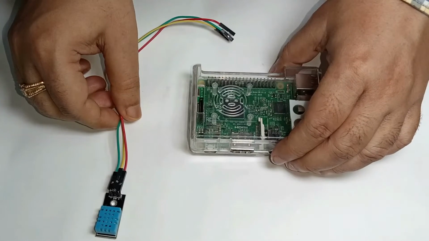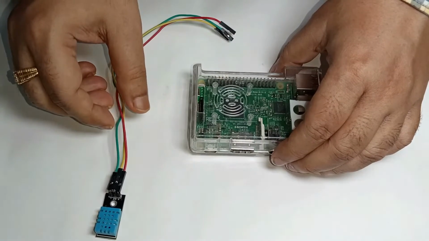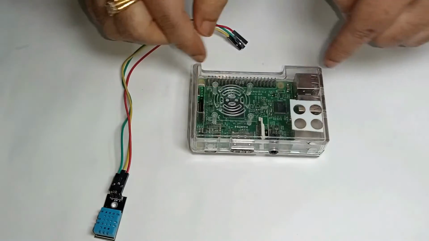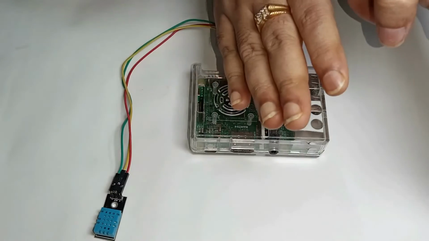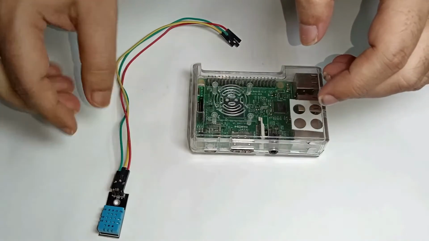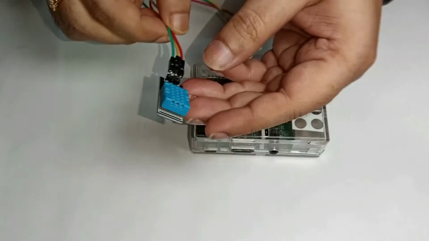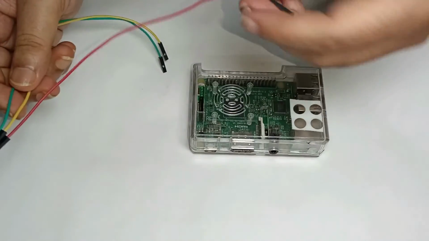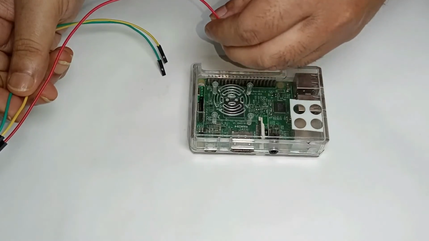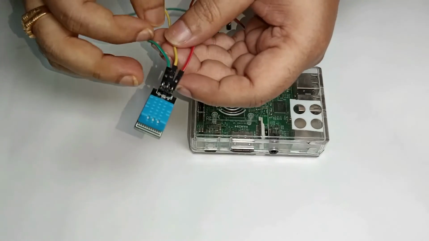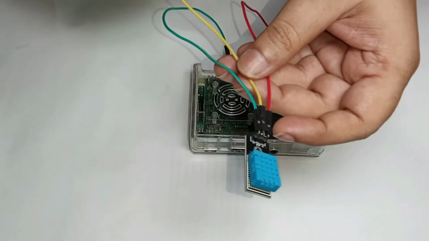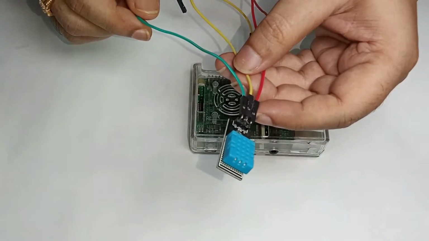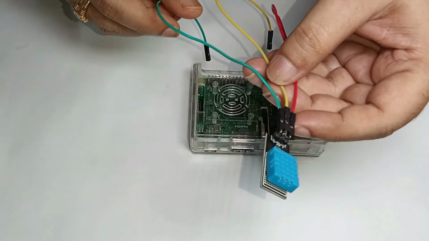Now I'll assemble all these components for this project. This is Raspberry Pi. Already I have discussed that. This is the DHT11 sensor which has 3 pins. The positive, that is the red one, will be connected to 5 volt of Raspberry Pi. The middle one, that is the data pin, will be connected to GPIO pin number 4 of Raspberry Pi, and the negative, that is ground, will be connected to the ground pin of Raspberry Pi.